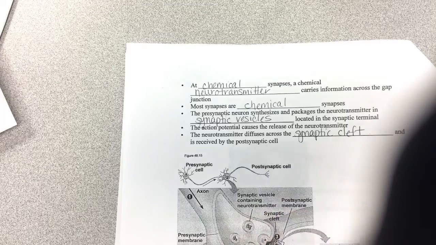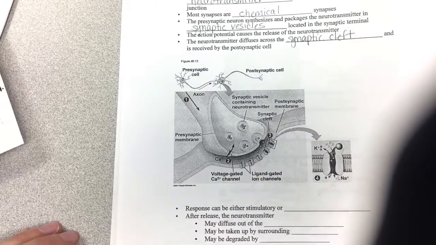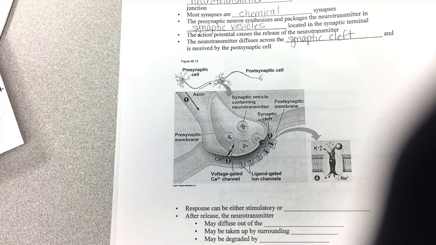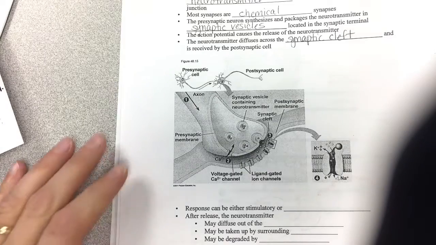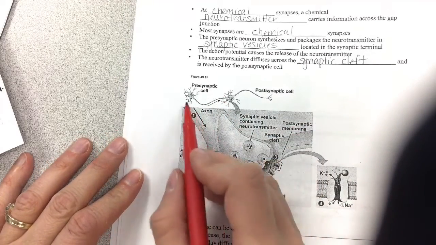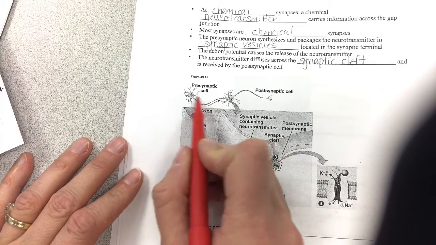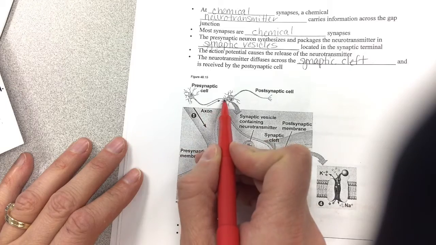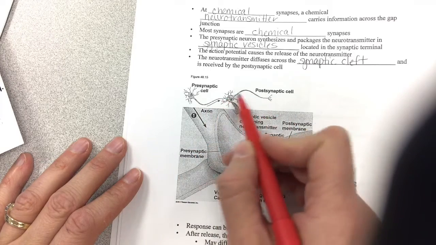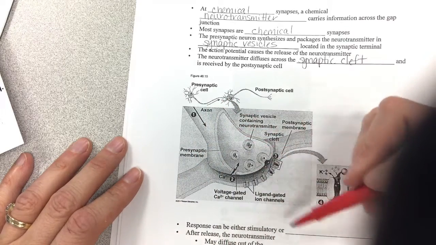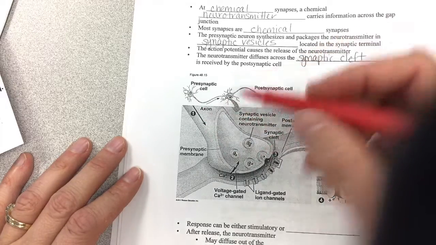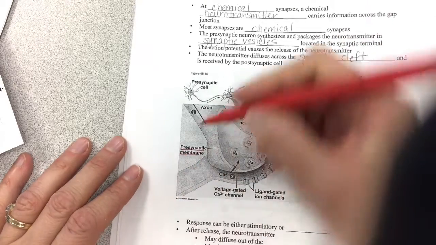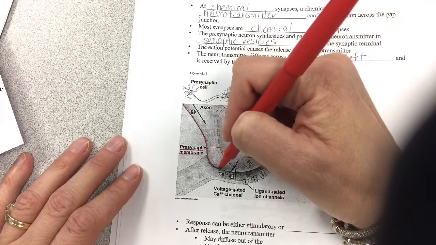So let's look at this in this picture. We have two different types of cells in this picture. You have your presynaptic cell. So that's the one doing the communicating. Notice here, presynaptic cell, and it's going to send the signal down this way. Notice the arrow this way. And then it's going to communicate with the postsynaptic cell. Looking at this picture here, this right here is your presynaptic cell. So presynaptic membrane here. So that's this part right here.